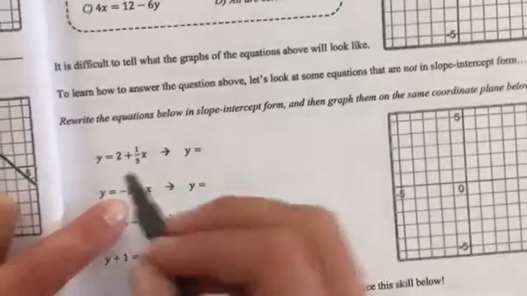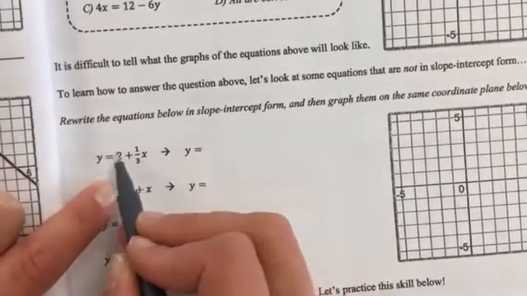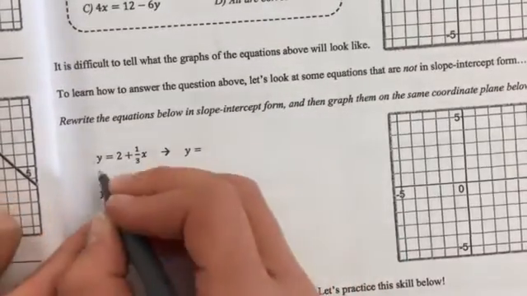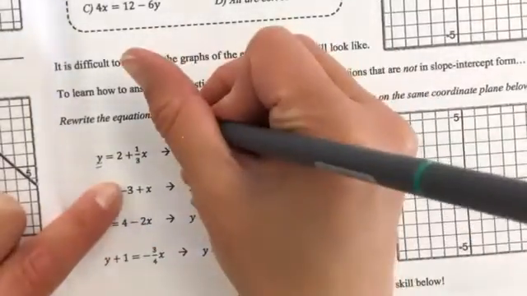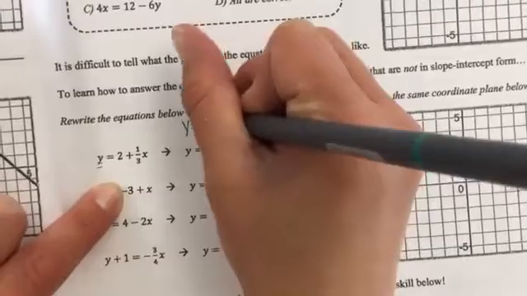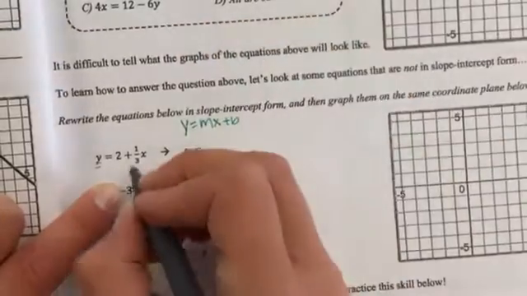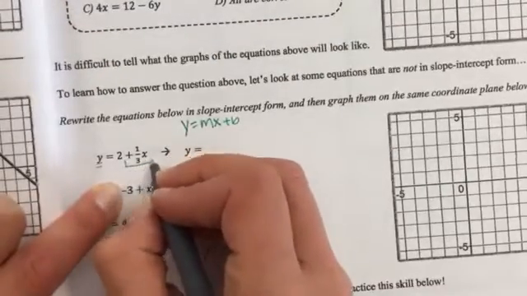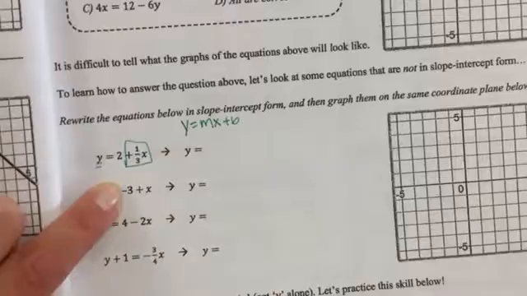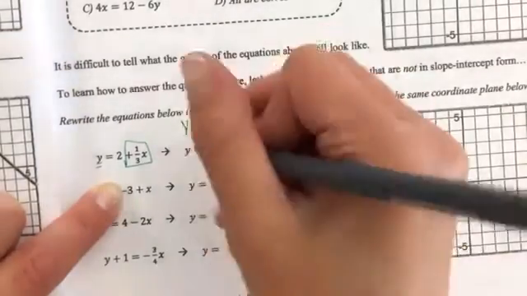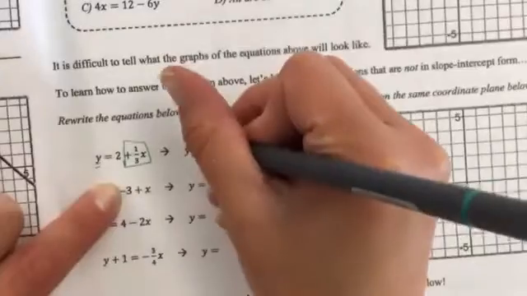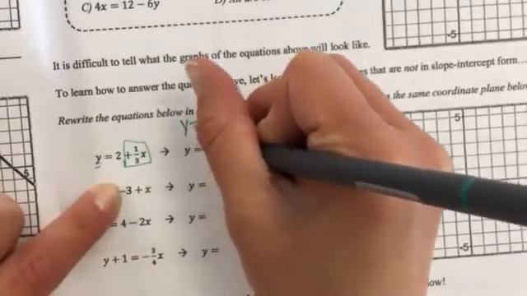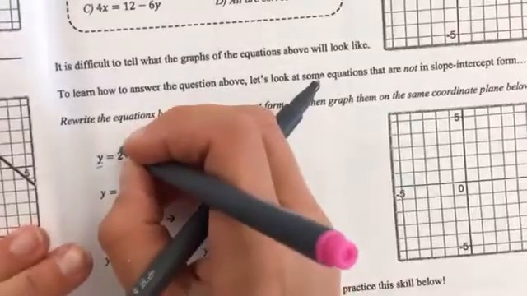Okay, so on this first one, if you don't have to move anything, like if you've got y alone, that's a good sign. But you do want slope-intercept form to be y equals mx plus b. So we want this term first. Notice I included the plus in front of it. So what we're going to do is write y equals 1/3 x. And then the other term that we have is 2.